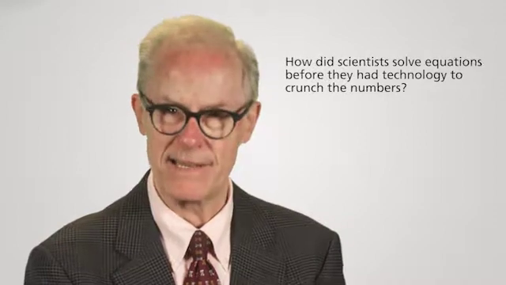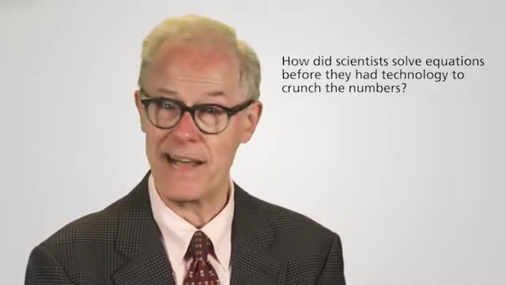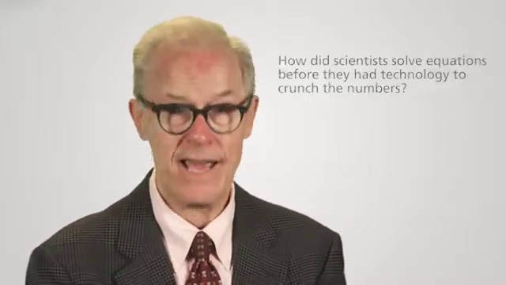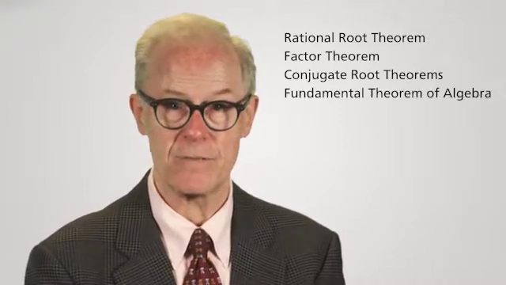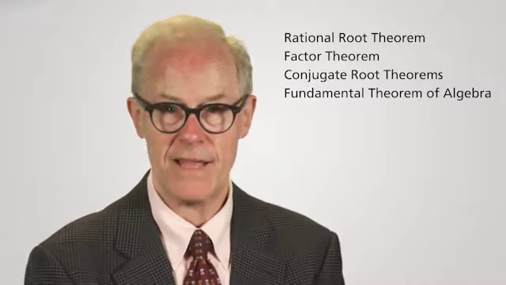It is useful to approach these theorems from a historical perspective. How did scientists solve equations before they had technology to crunch the numbers? Well, they used the rational root theorem to narrow their search, then the factor theorem and the conjugate root theorems to simplify the problem, and eventually the fundamental theorem of algebra to know when they were done. That's an oversimplification, of course, but not bad for one lesson.